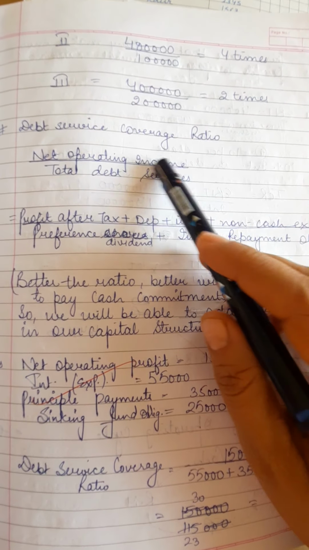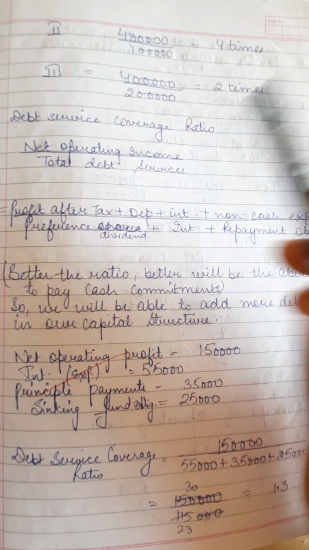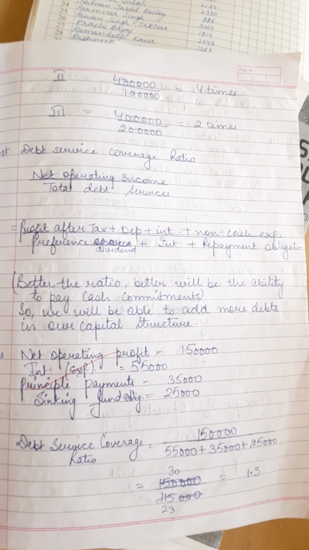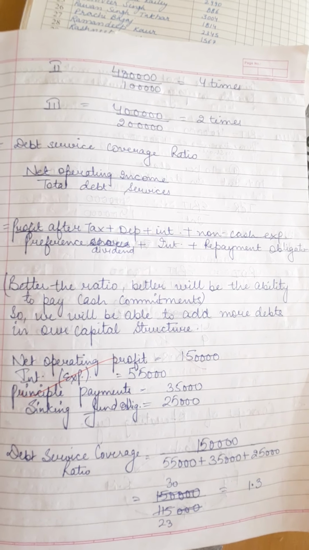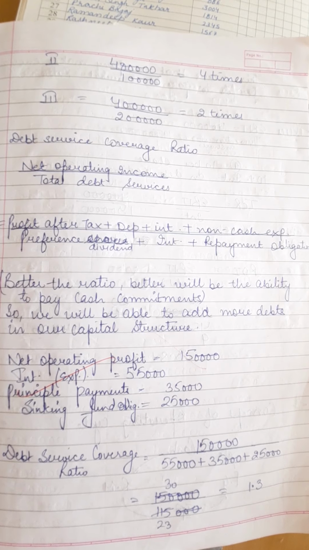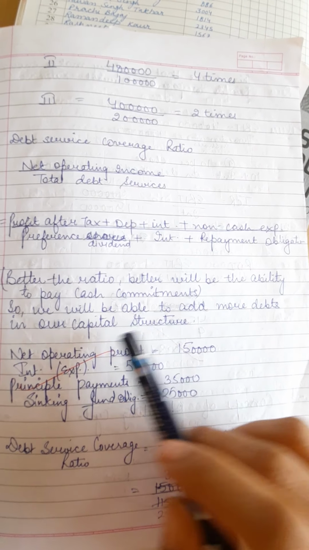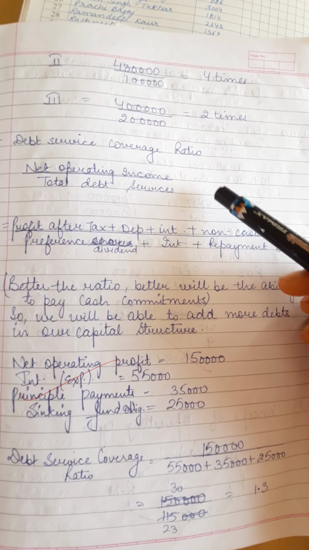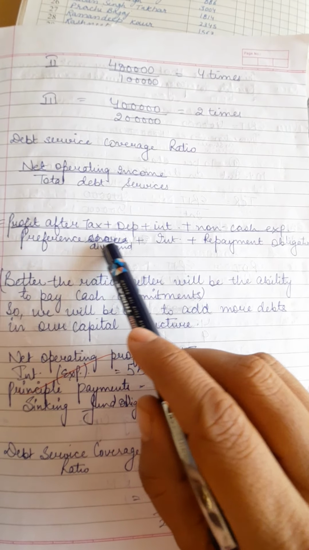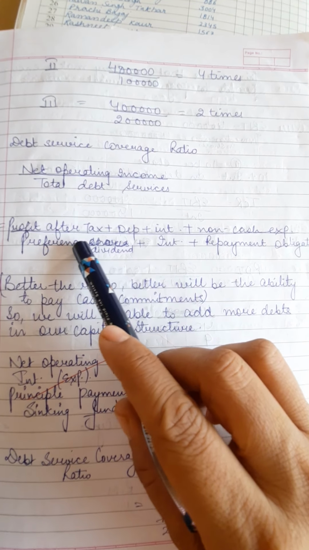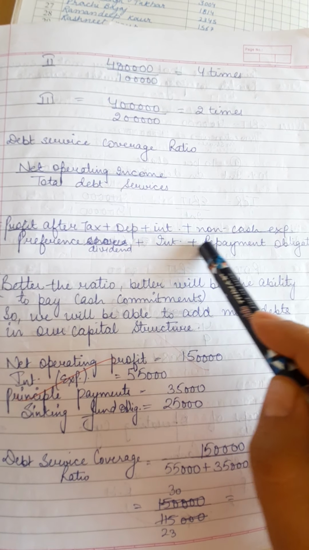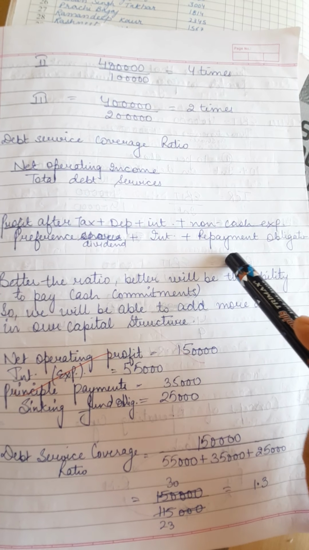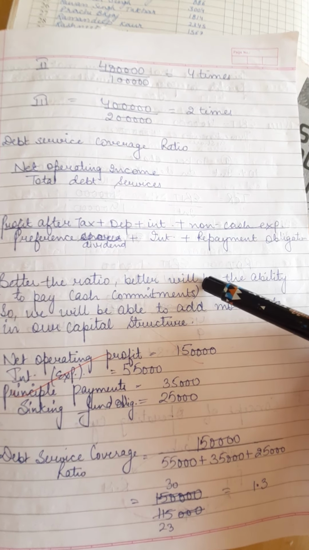Then another question is the debt service coverage ratio. Basically, this ratio will tell you how much more debt can be added to your capital. The better the ratio, the better the ability to pay cash commitments. So we will be able to add more debt to our capital structure if this ratio is better. The formula is net operating income divided by total debt service. The extended formula is profit after tax plus depreciation plus interest plus non-cash expenses, preference dividend also, plus interest plus repayment of obligation. This will be divided by total debt service.